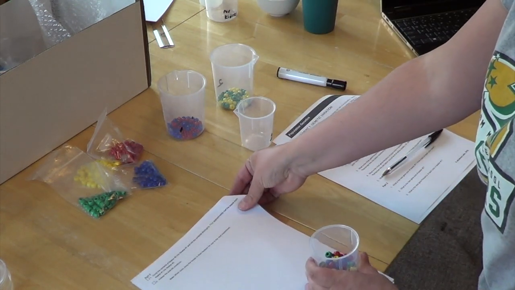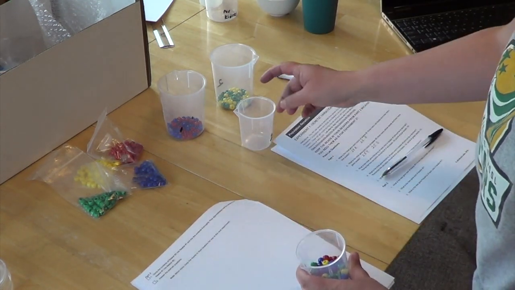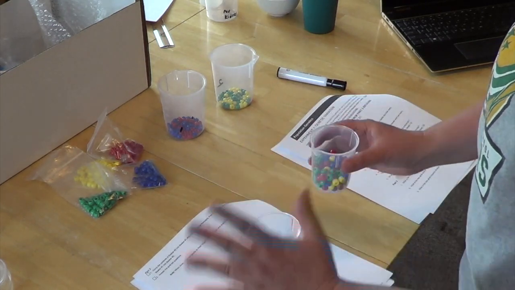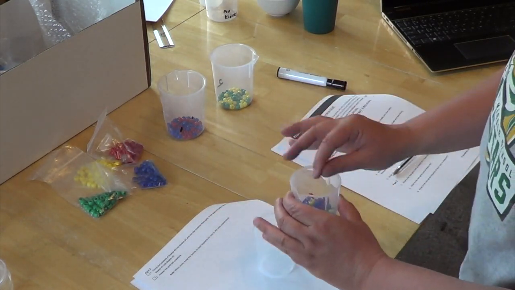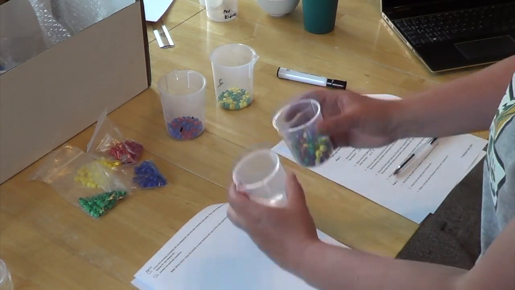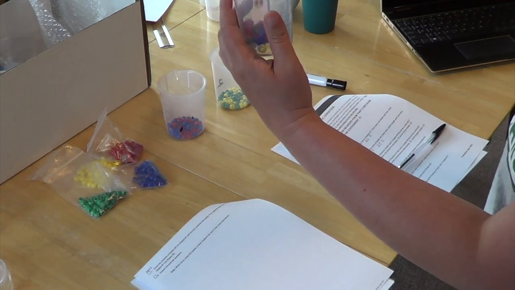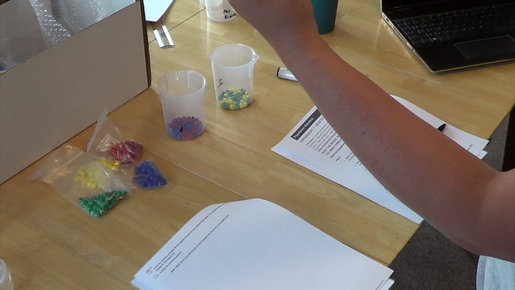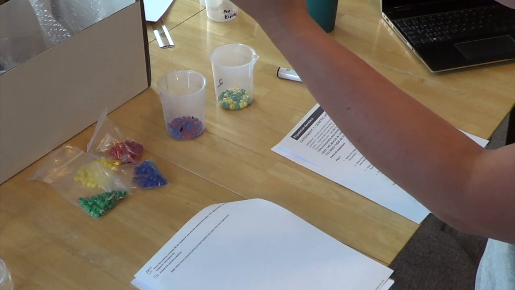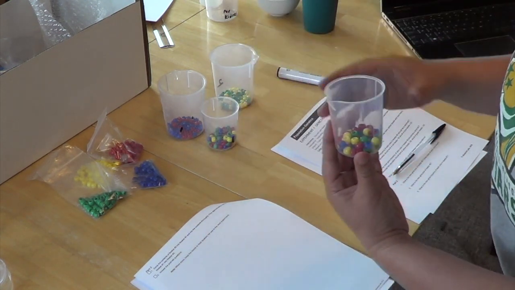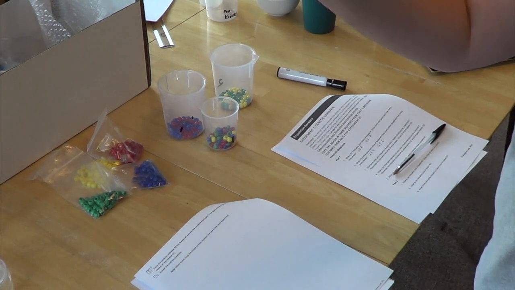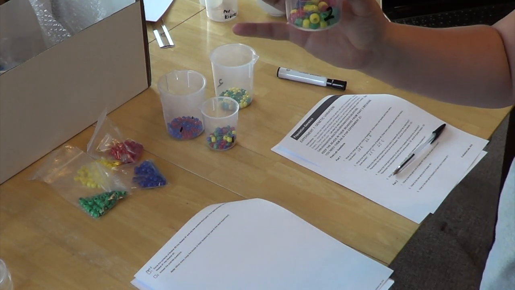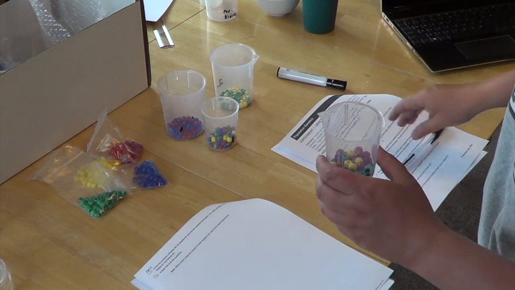And then it says pour approximately half the beads from beaker 1 into beaker 2. So this does not have to be exact. You're not having to count out little beads, just pour. And then look, that's not half. Okay, that's about half.